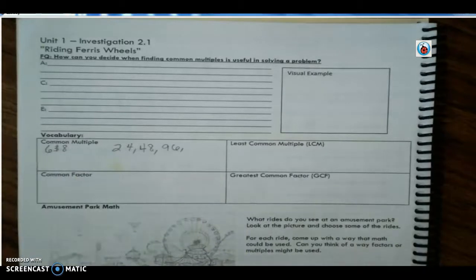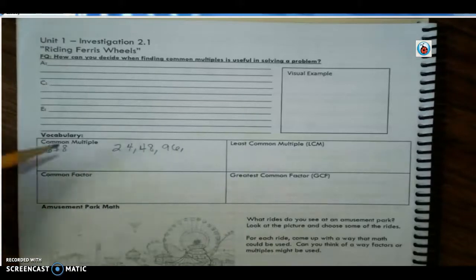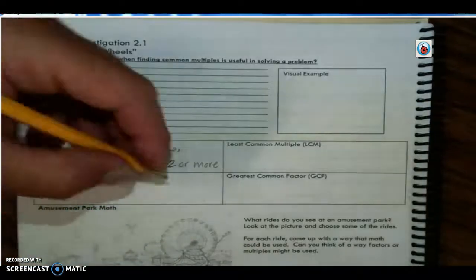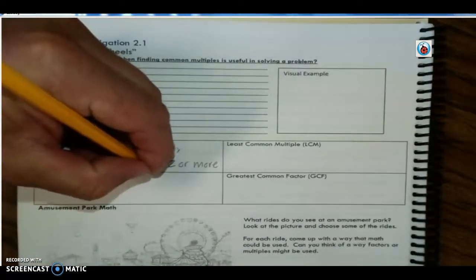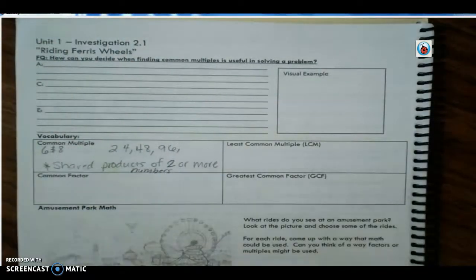So I guess the best definition mathematically would be shared. These would be the factors, and these are shared products of 6 and 8. So a common multiple is basically a product of two numbers that are shared. So it's a shared product. So it's going to be shared products of two or more numbers. Or factors is really the better word. So these are two factors. 6 and 8 are factors of 24, 48, 96. And those are products of 6 and 8.